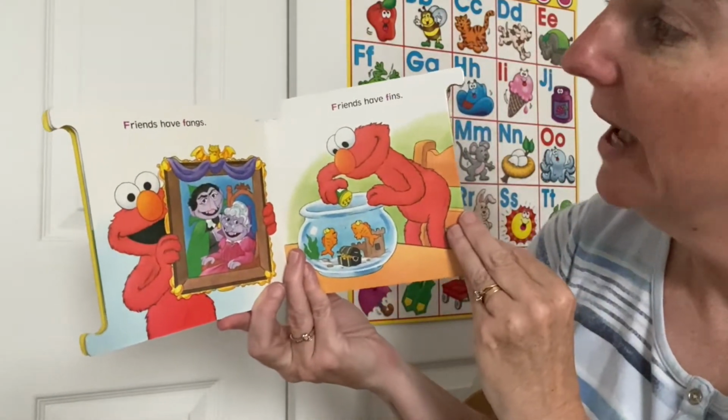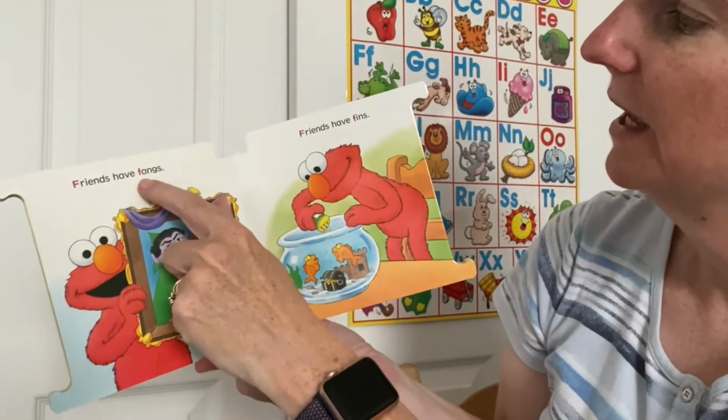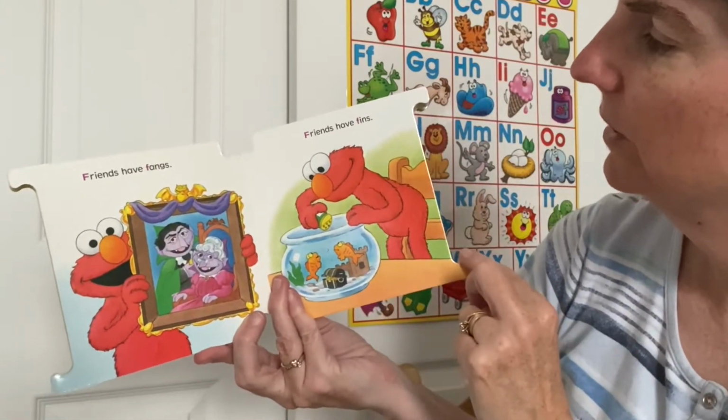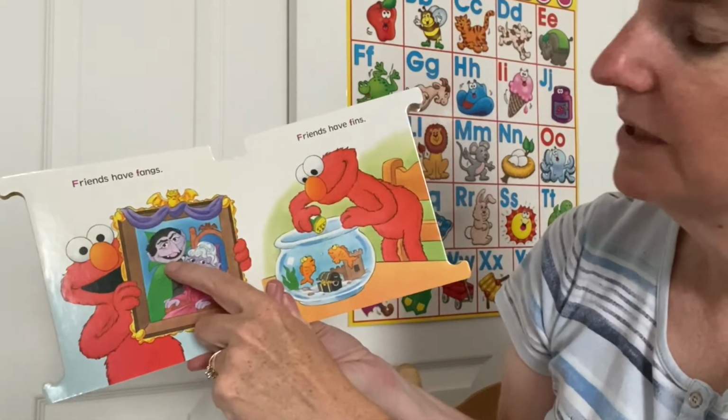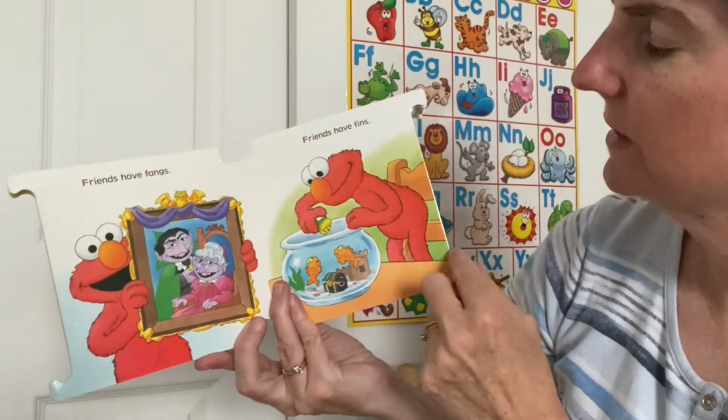Friends have fangs. Friends have fins. Friends and fangs begin with F. Friends and fins begin with F. So the Count has fangs and the fish have fins.